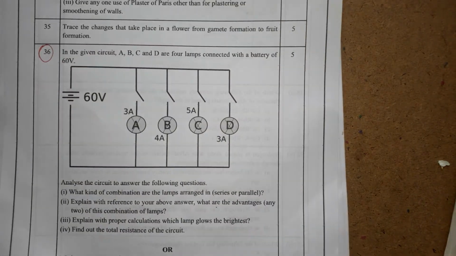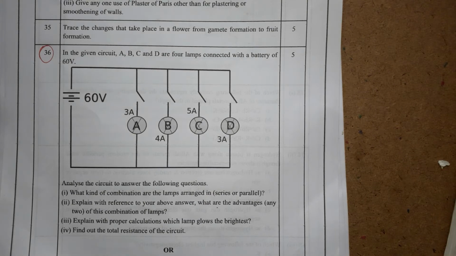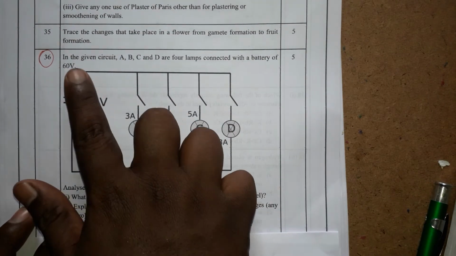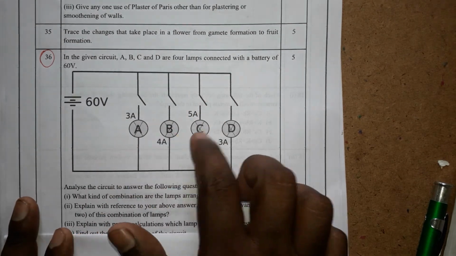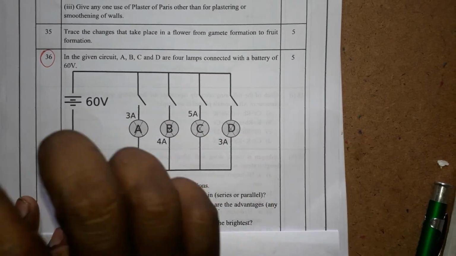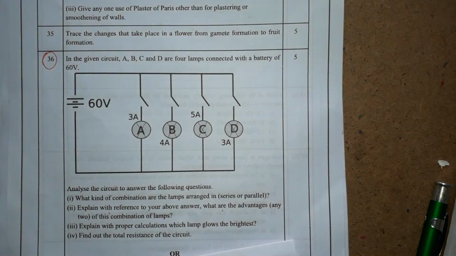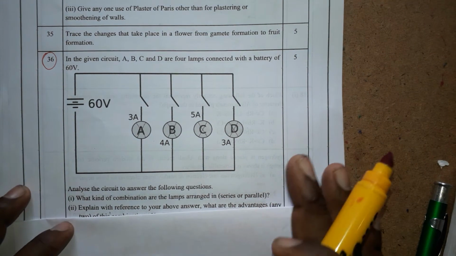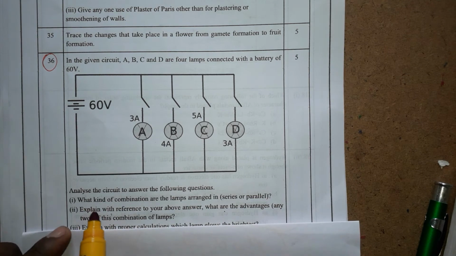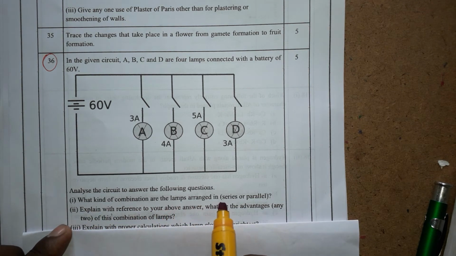The 36th question is a 5-mark question. The circuit is in a parallel connection. They asked 4 questions. A, B, C, D, everything is in parallel. The voltage applied is 60 volt, the battery is 60 volt. First, I am going to teach you that this circuit is a parallel circuit. What kind of combination are the lamps arranged in?